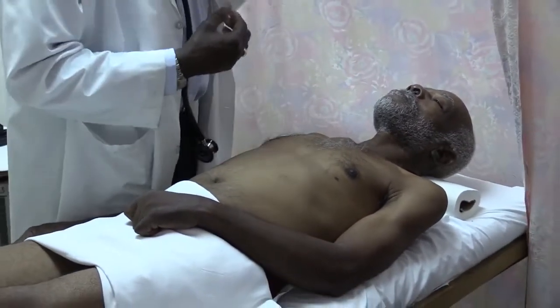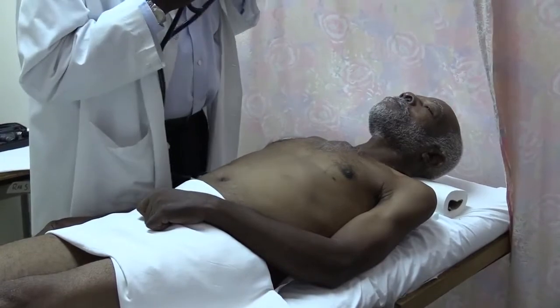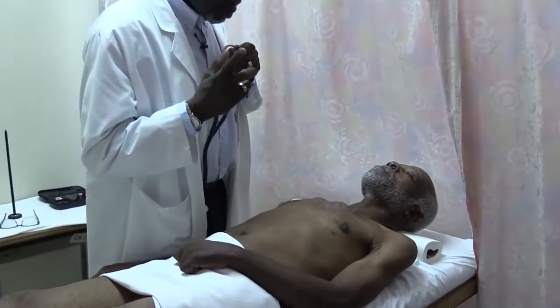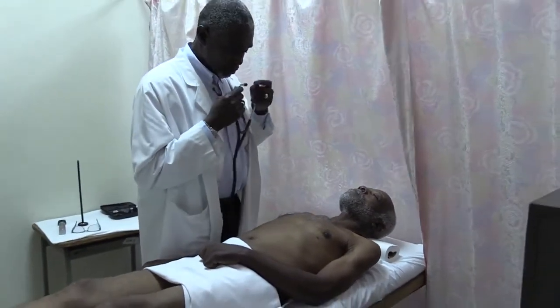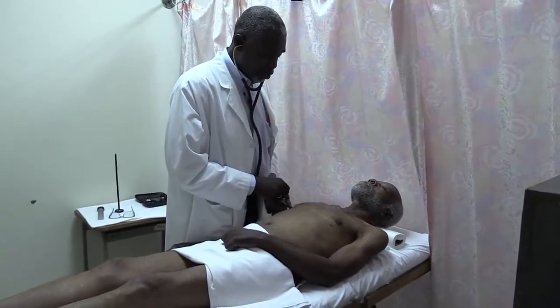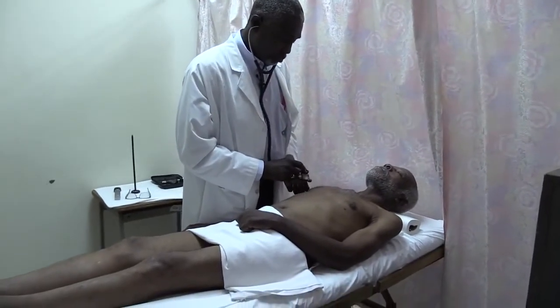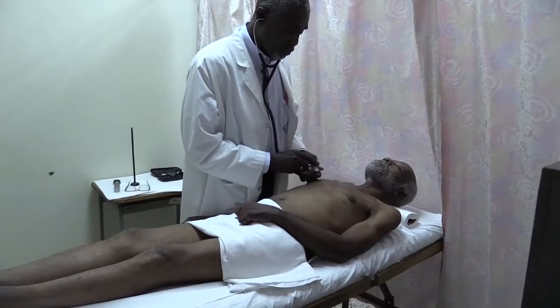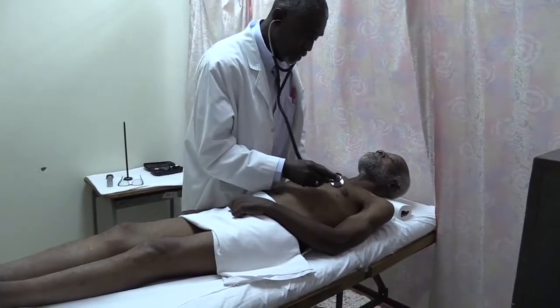Want to listen to his heart, particularly listening for added sounds in respect of hypertension. A third heart sound would indicate maybe some left ventricular dysfunction, and a fourth heart sound, some left ventricular stiffness.